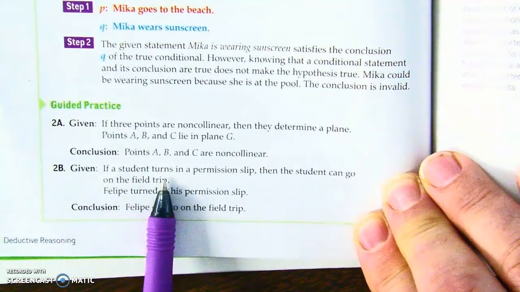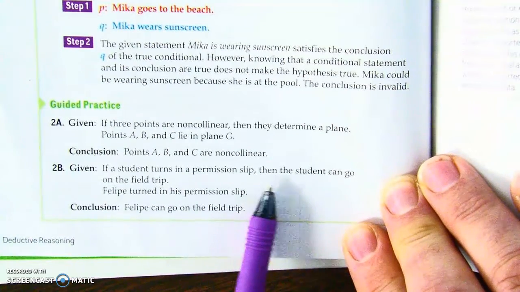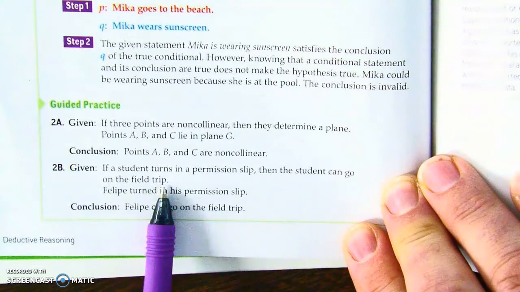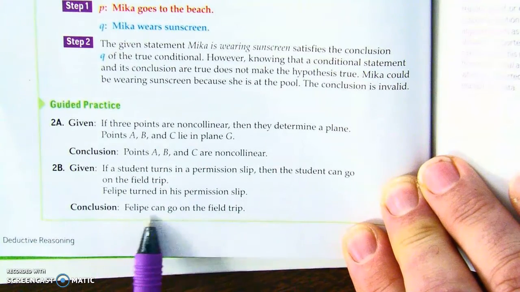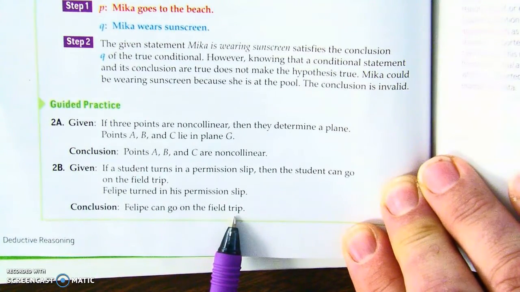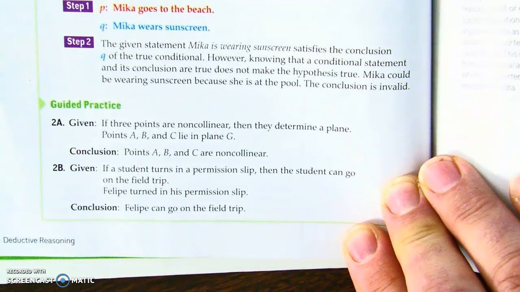If a student turns in a permission slip, then the student can go on the field trip. Felipe turned in his permission slip. So here's the conclusion: Felipe can go on the field trip. Okay, so we can talk about that too.